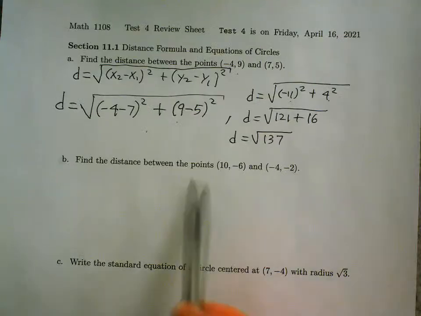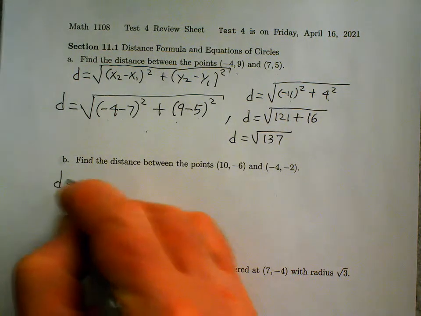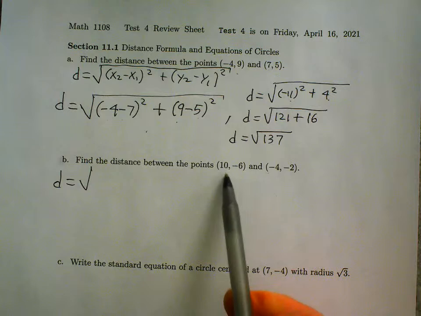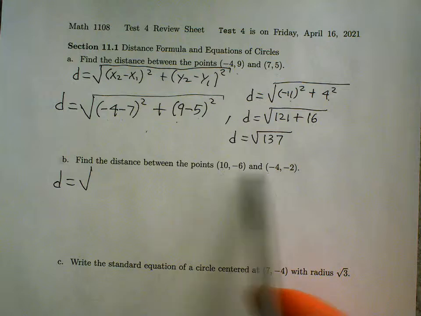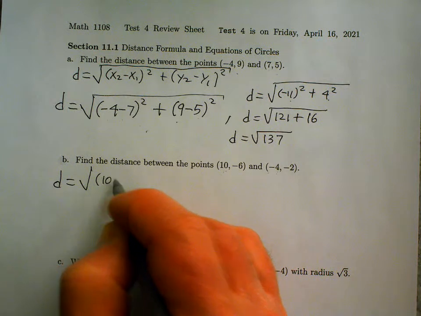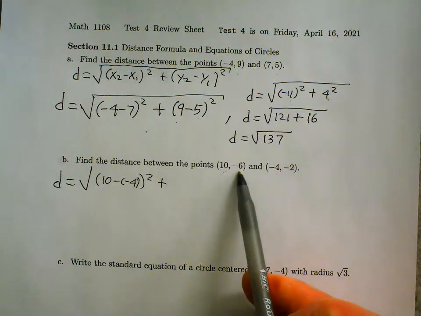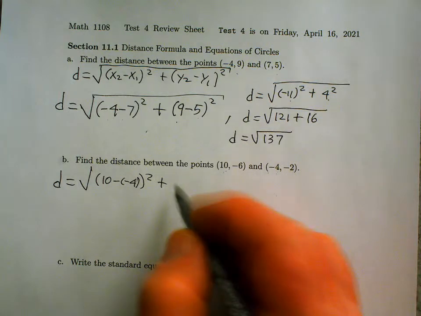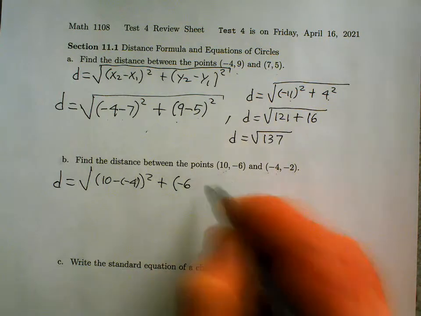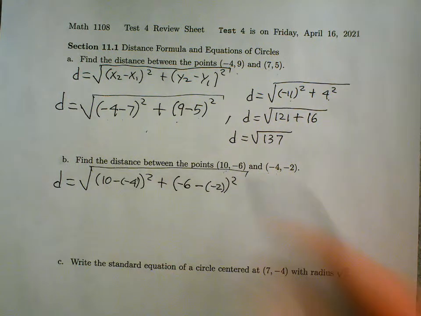Okay, let's find the distance between these 2 points using the distance formula again. So the distance equals the square root of the quantities. Focus on the x coordinates, 10 and negative 4. So we have the quantity 10 minus negative 4 squared, and then plus. Now we focus on the y coordinates, negative 6 and negative 2. So we have the quantity negative 6 minus negative 2 squared. All of that's inside the square root.